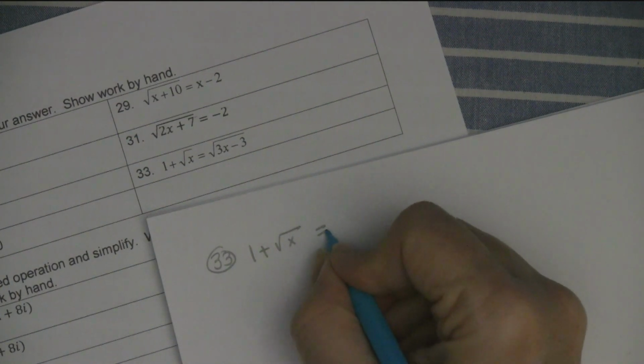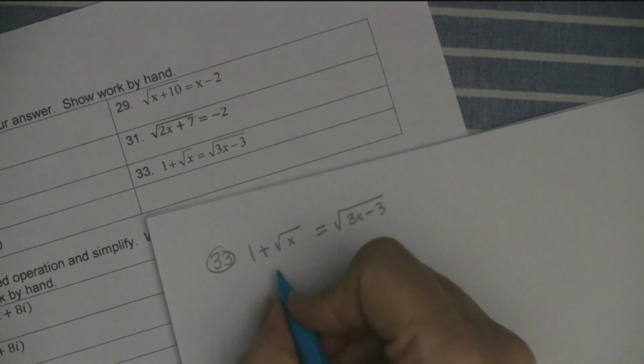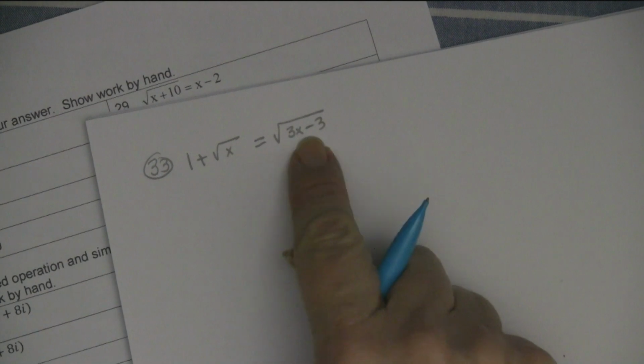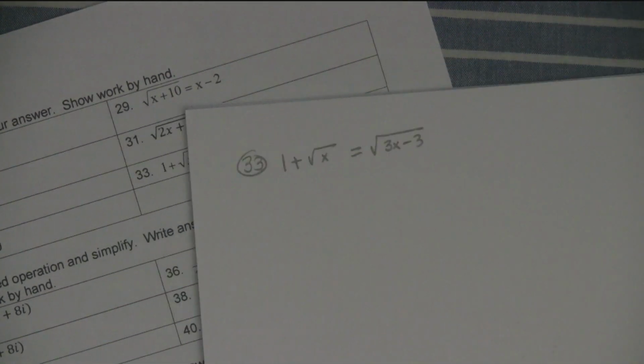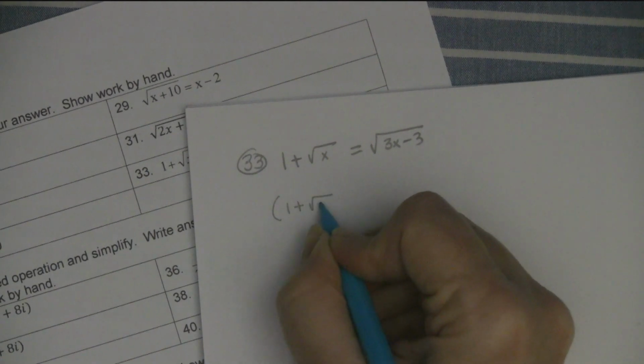So this is a square root. And I'm going to need to square both sides. So I have 2 square roots, and I can't get them both isolated at the same time. So I'm going to square both sides here.